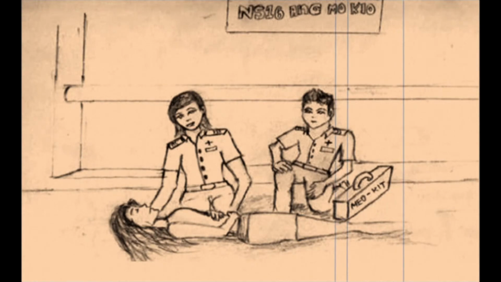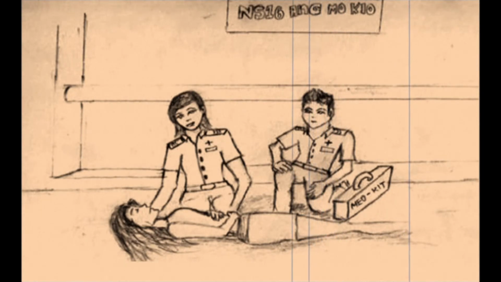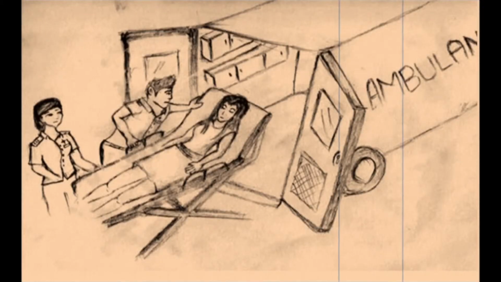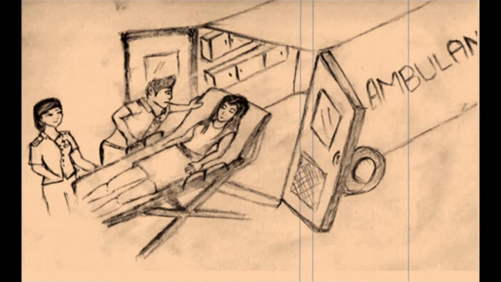Paramedics arrive within 7 minutes and realize from the symptoms that the lady had been portraying and conclude that she is suffering from cardiac arrest. Paramedics send the lady to the nearest hospital, which is in this case, the Singapore General Hospital.